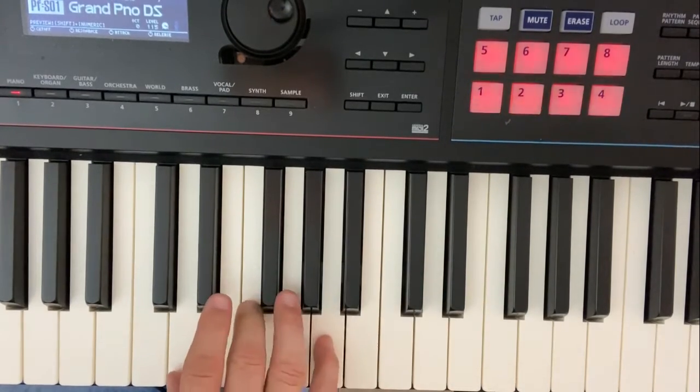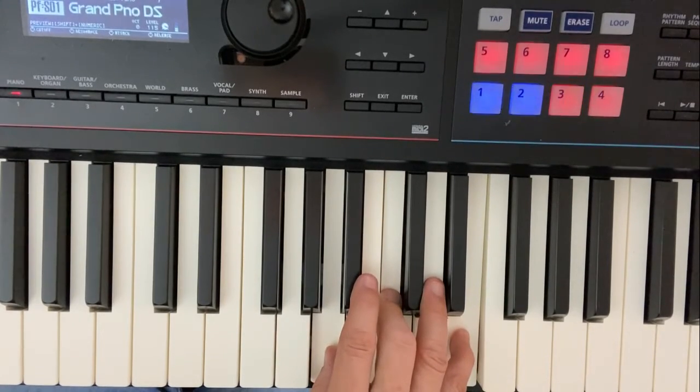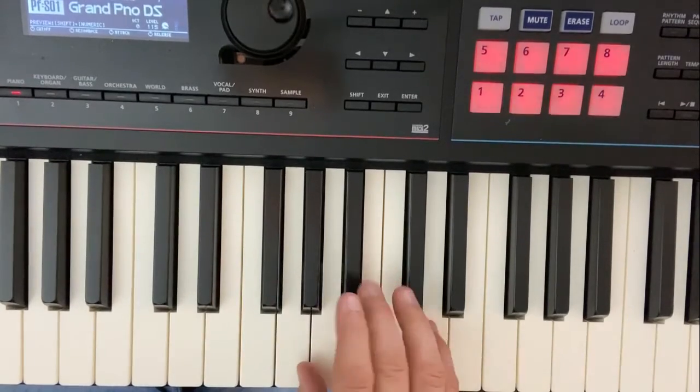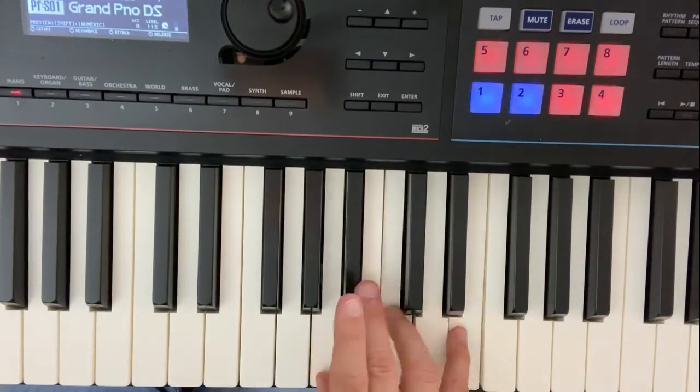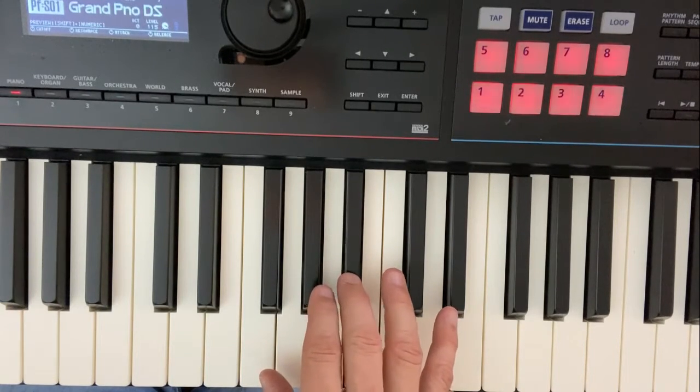So it's, okay, 1, 4, and 5. 1, 4, 5. You're going to feel a little awkward with this one because you haven't worked with the black notes much. It's different than just working with the white ones.